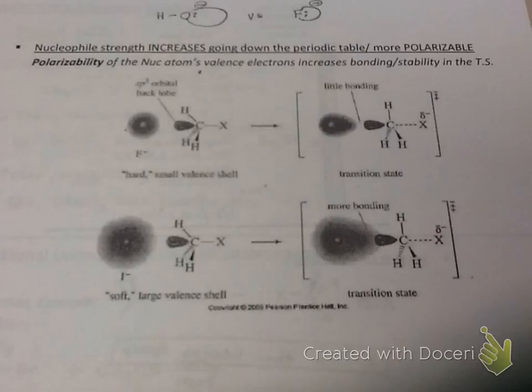Its electrons are held loosely, further away, and those electrons are able to polarize, or move and reach forward into the antibonding orbital, the back orbital of the alkyl halide, to form a bond quicker than the fluoride is able to put its electrons in this orbital. If you're more polarizable, kind of like I say, fluffy and soft, then your electrons can move and mold to form that bond much quicker. So larger atoms, further down the table, those ions are better nucleophiles.